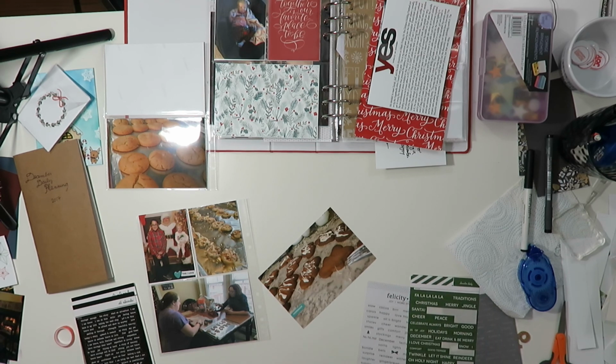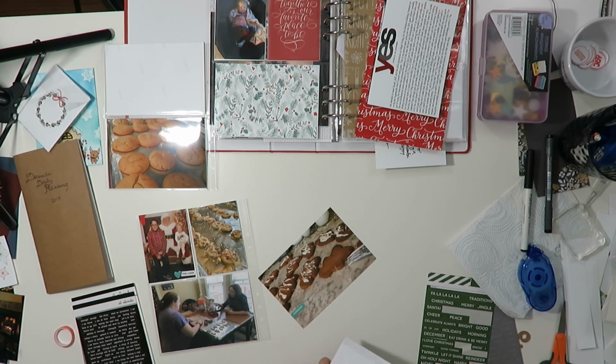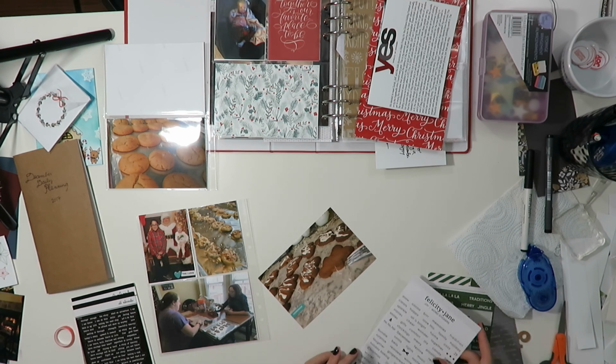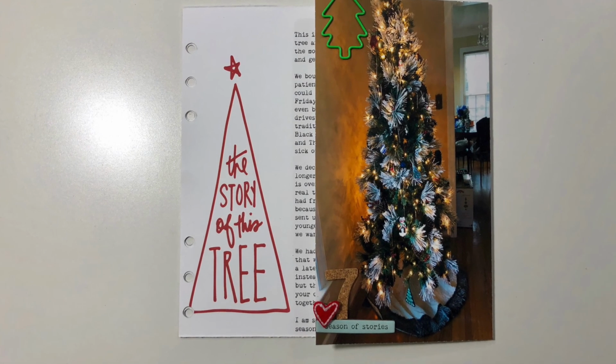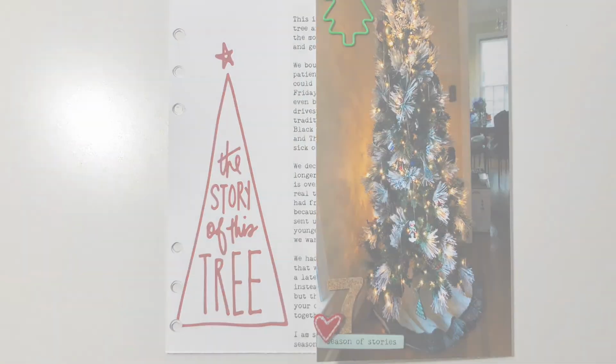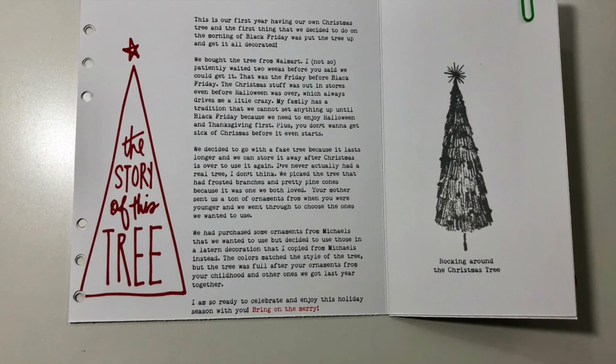These are pumpkin cookies that my sister made the dough for, and we just used some basic Christmas shapes to cut them out, and we added melted chocolate on the top. I knew in this Felicity Jane Joy word phrase sticker set that there was a specific sticker that said holiday baking. Sorry guys, my camera cut out there and I didn't realize it.